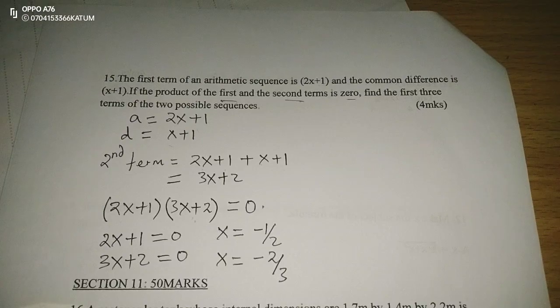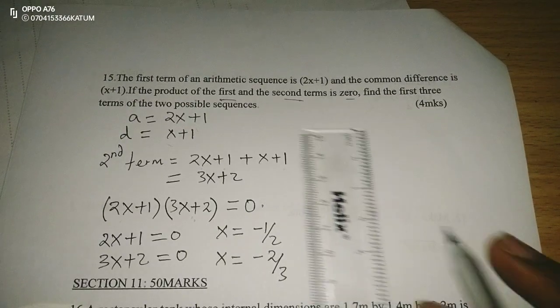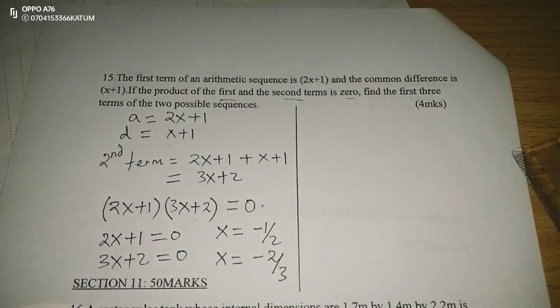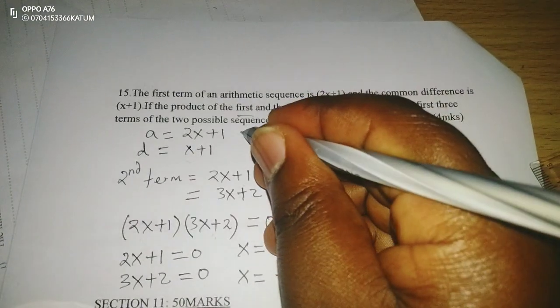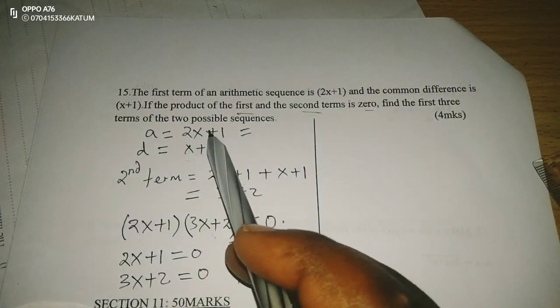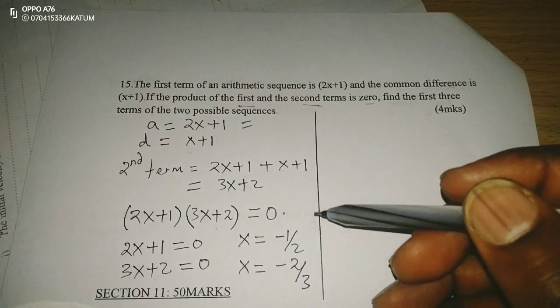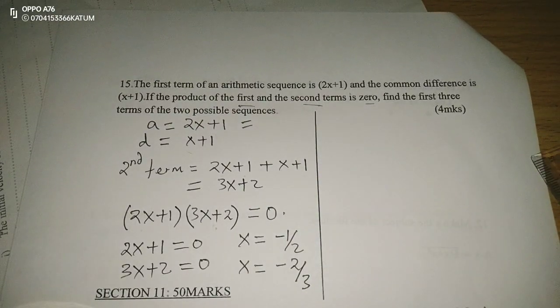That means now we can get the exact value of our first term. So the first term, which is 2x plus 1, when x is negative 1/2, it means we will have 2 times negative 1/2, then we add 1.